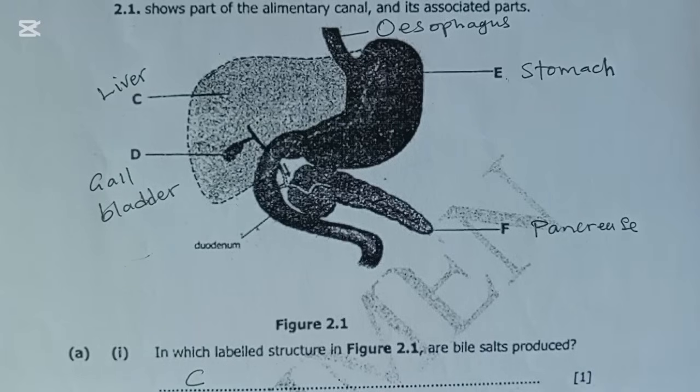Number three, it is cirrhosis. So these are some of the diseases of the liver. But if they said effects of the ailments, would have said swelling of the liver, would have said abdominal pains, would have said death. But here we are just concentrating on the common ailments of the liver.